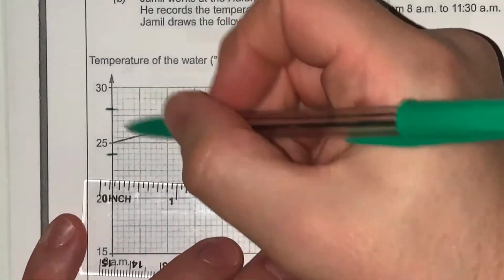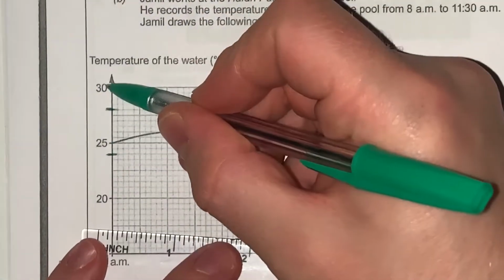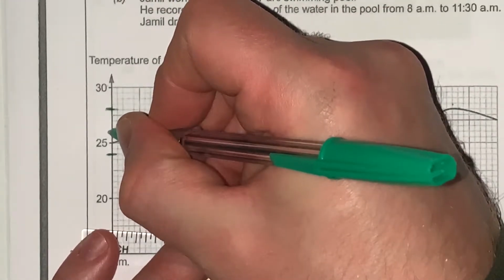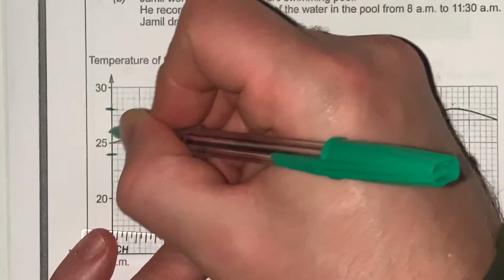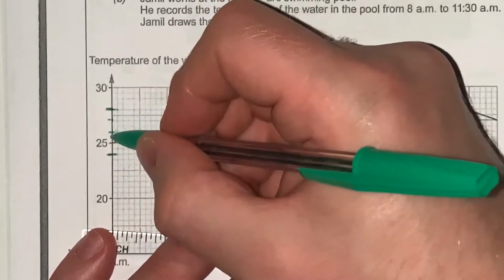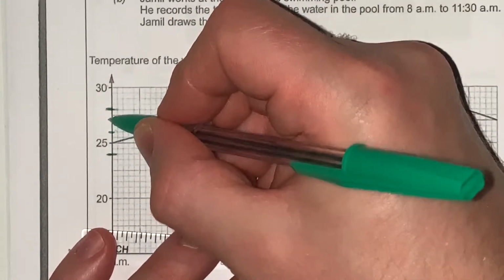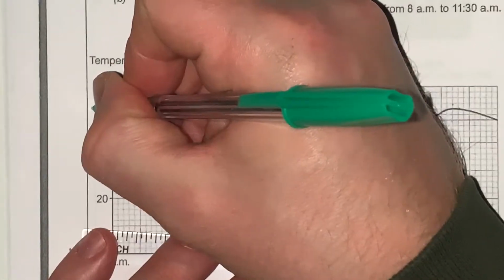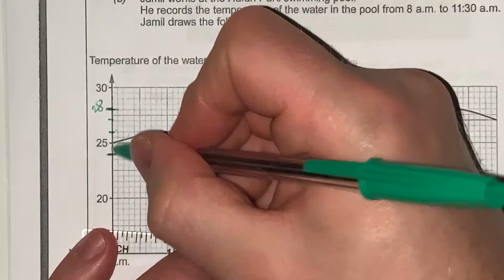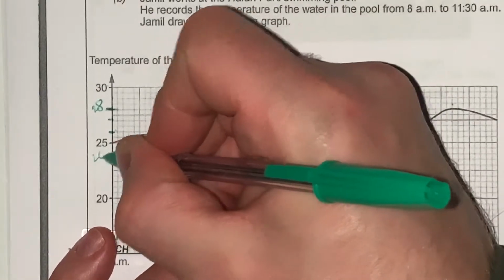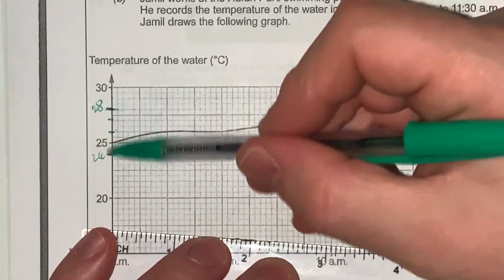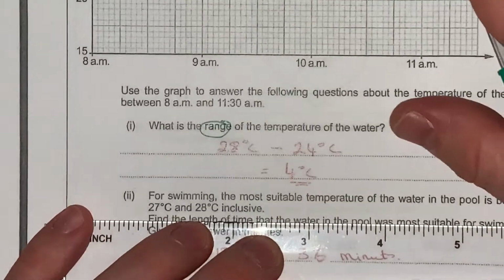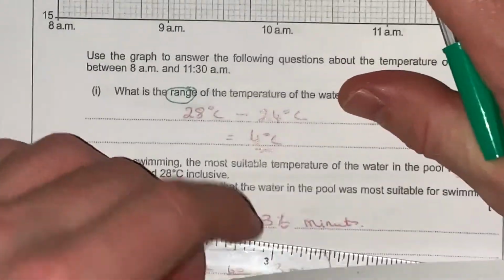Now it's about your scale. 25 and 30, you've got 10 little squares. So each square's worth 0.5, or every 2 is going up in 1. 26, 27, 28, 29, 30. So that there is at 28. If you're really careful with the scale, this here then is 2 below, so it'll be at 24. So the range is between 28 and 24. Your answer of 4 degrees. Okay, for the next question.